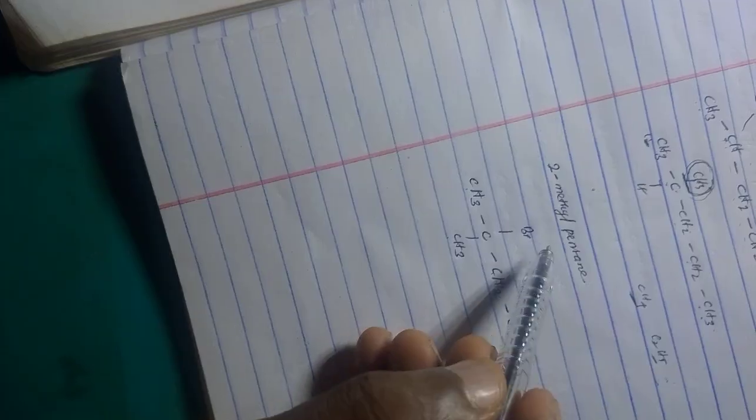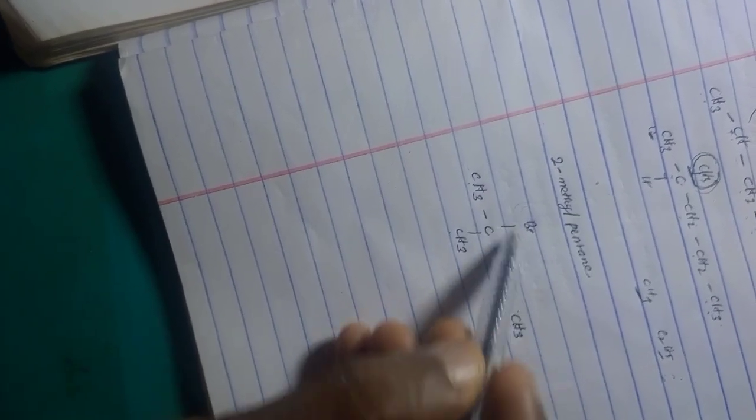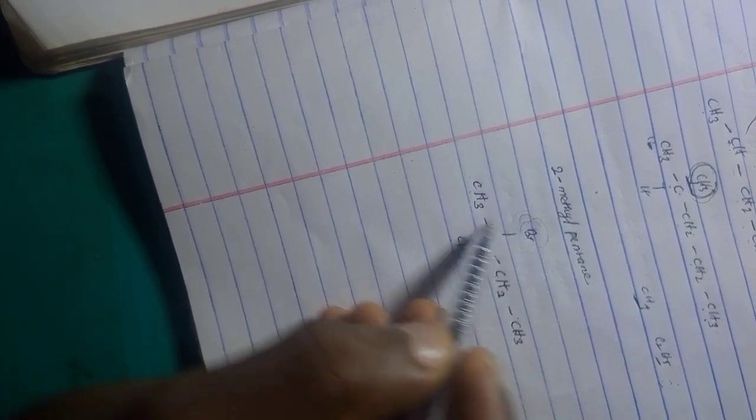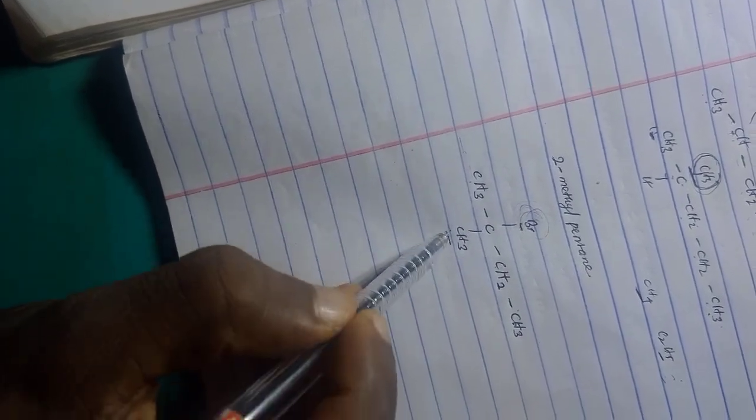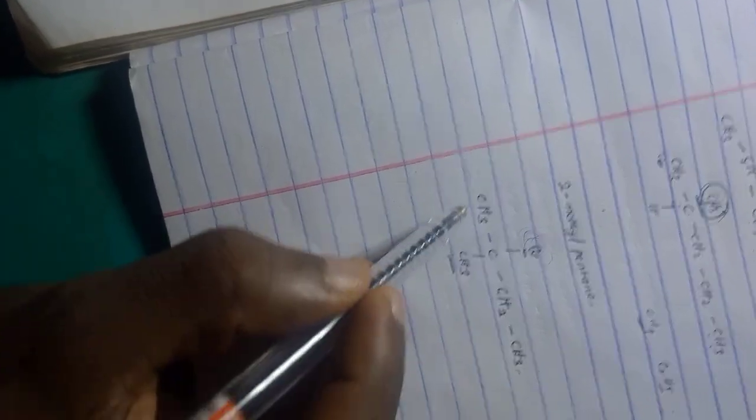So the longest carbon chain we have here is 4. Now the next thing is to focus on the branched carbon, the branch carbon attached to the longest chain. This bromo and methyl are attached to this. Now if I want to name it, you focus on the last carbon.